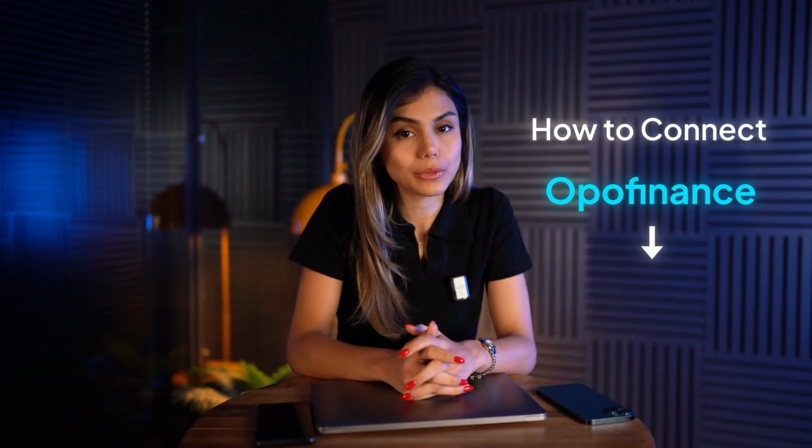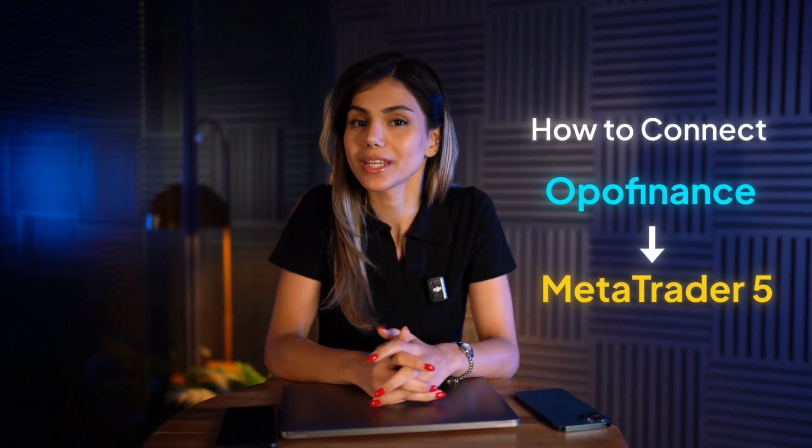And that's it. Whether you're using desktop, Android or iPhone, you now know how to connect your Opofinance account to MetaTrader 5 and start with confidence.